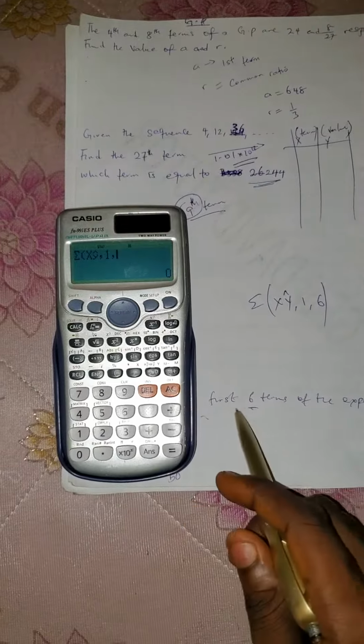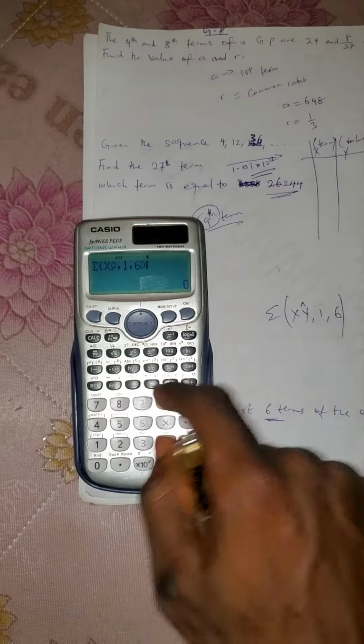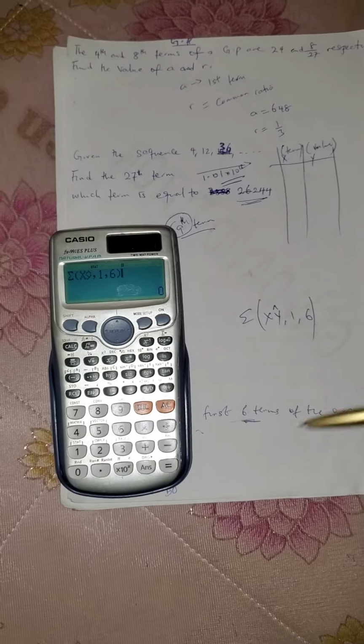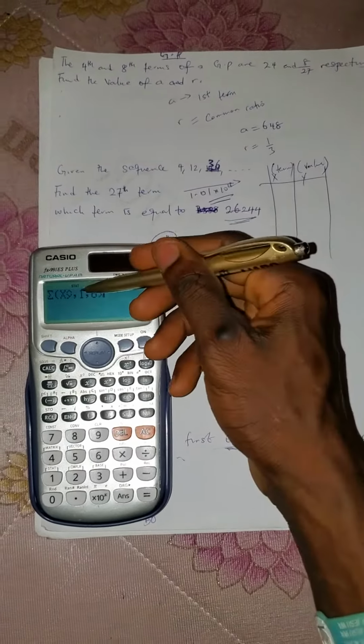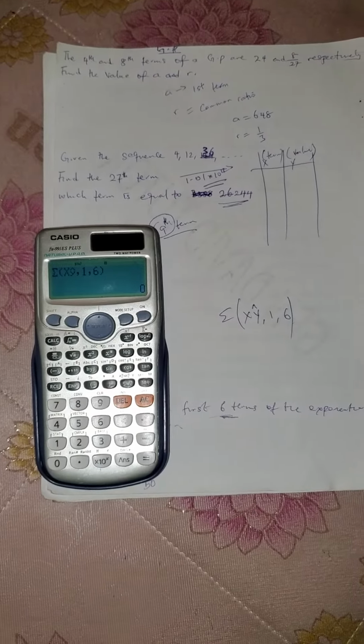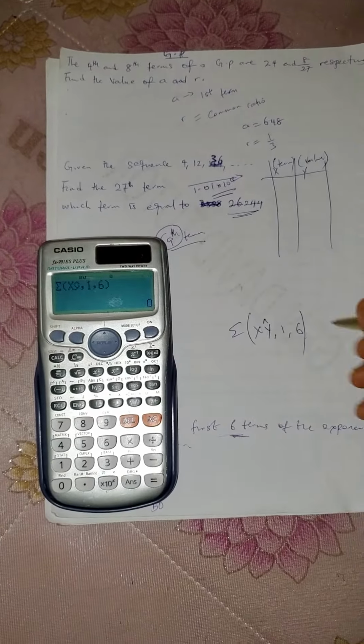Now we have to sum to the sixth term. So now press 6. Close the bracket. That means we have to sum from the first one to the sixth term. That's the meaning. That's why we have 1 before 6. Then press equals to twice. Now can you see that this calculator gave us 0?